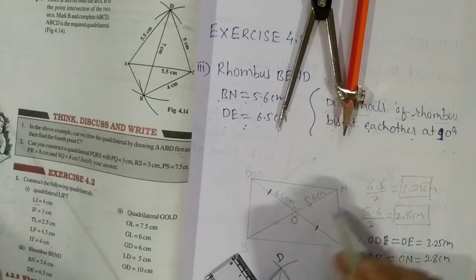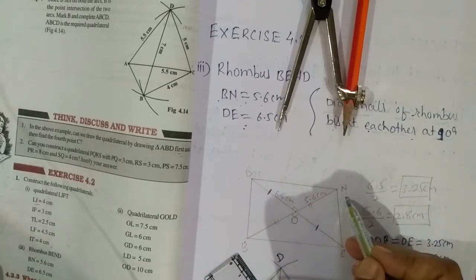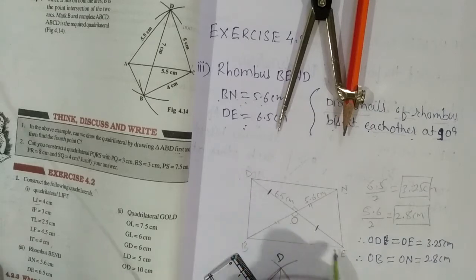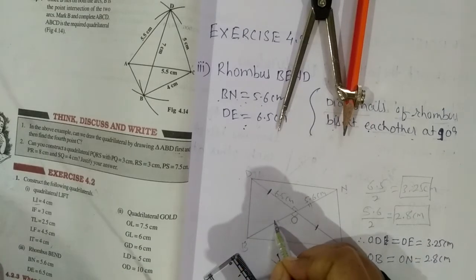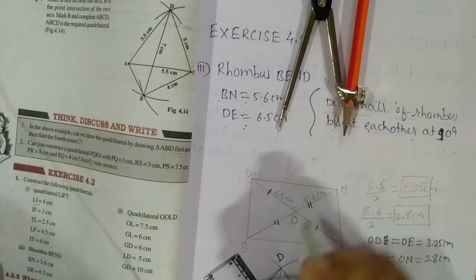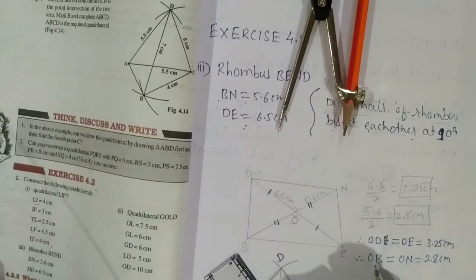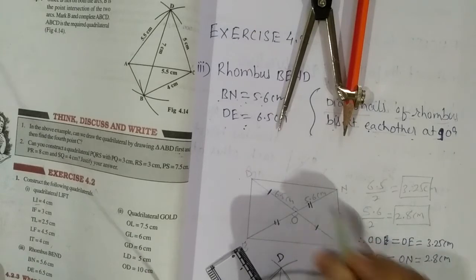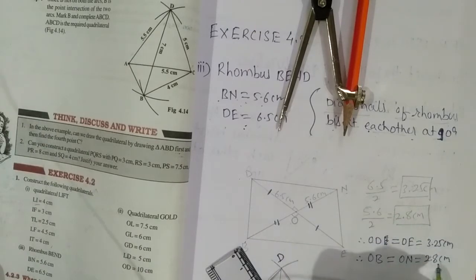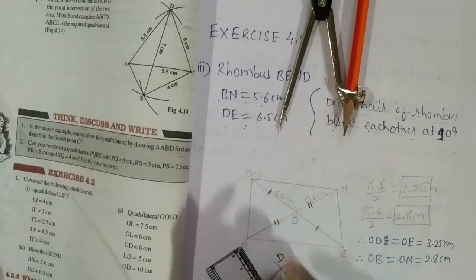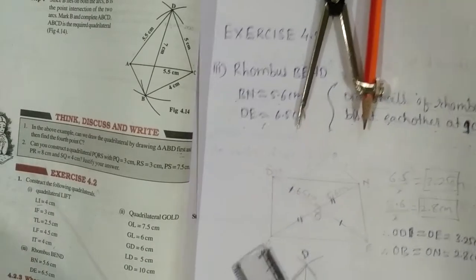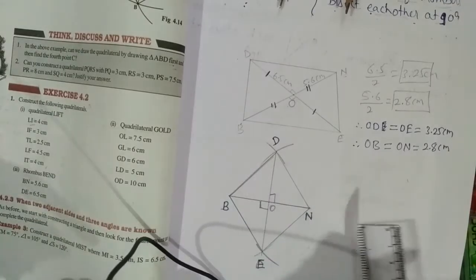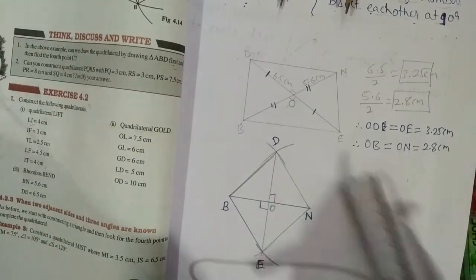Similarly for this diagonal BN, if DE is the perpendicular bisector, then it divides this diagonal into two equal halves, meaning OB is equal to ON. 5.6 centimeter is exactly divided into two halves, that is 2.8 centimeter. That we are going to construct. Here I had constructed one rhombus likewise. Now I am showing you how to construct this one.